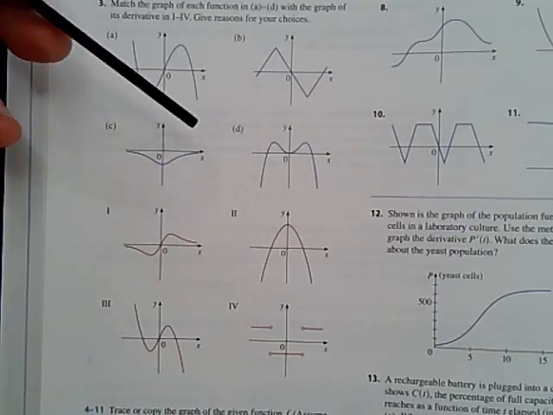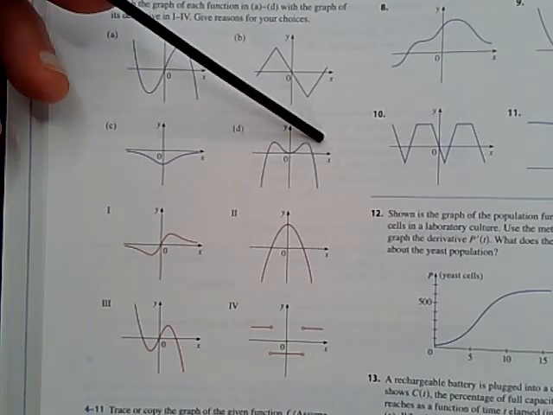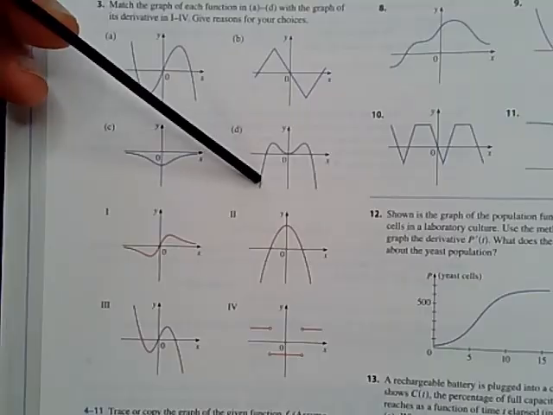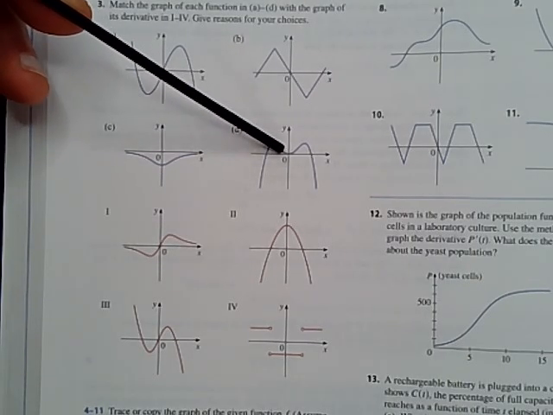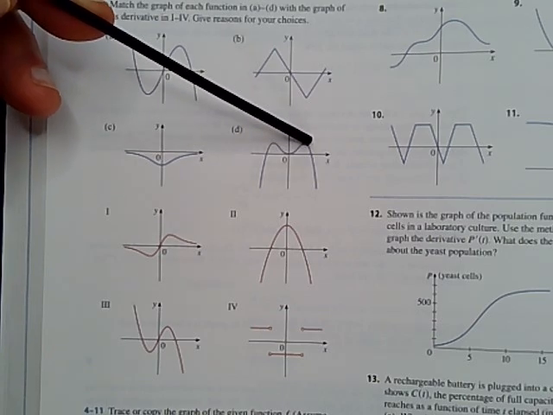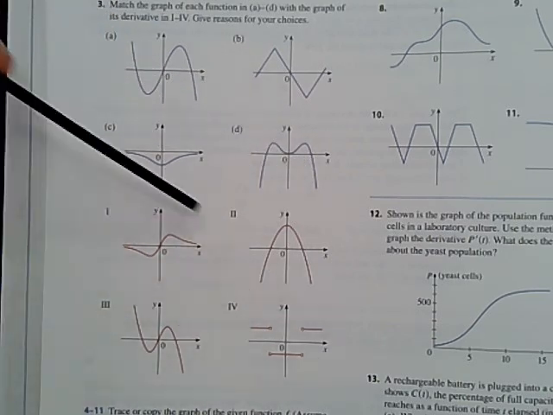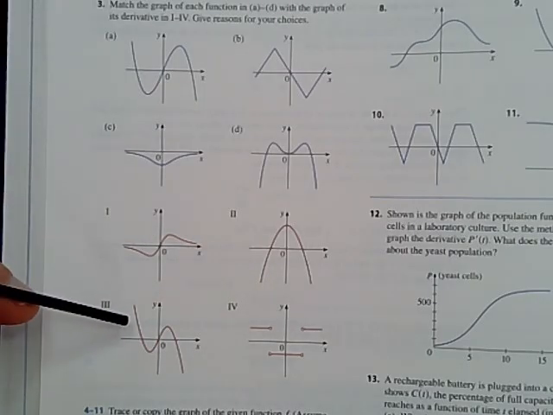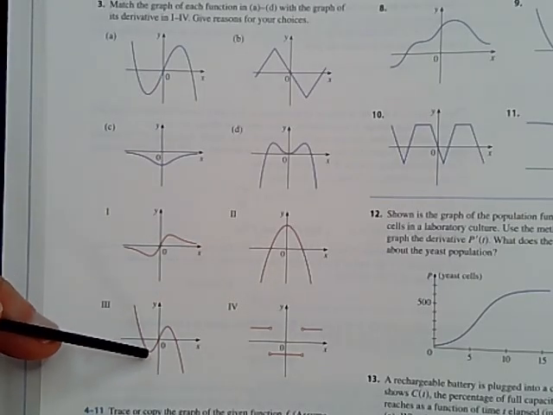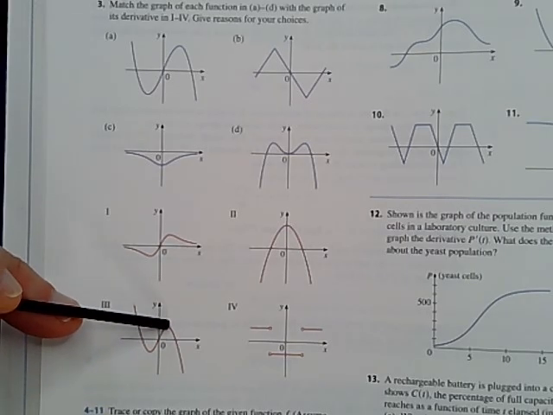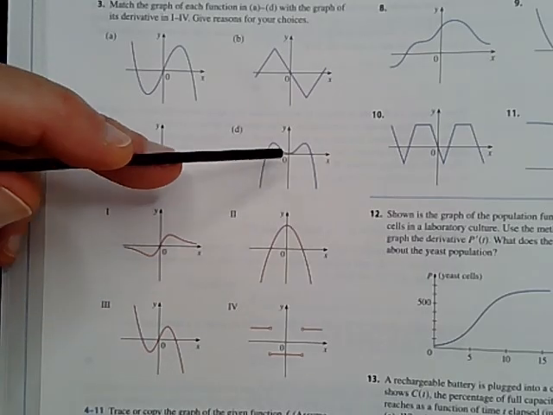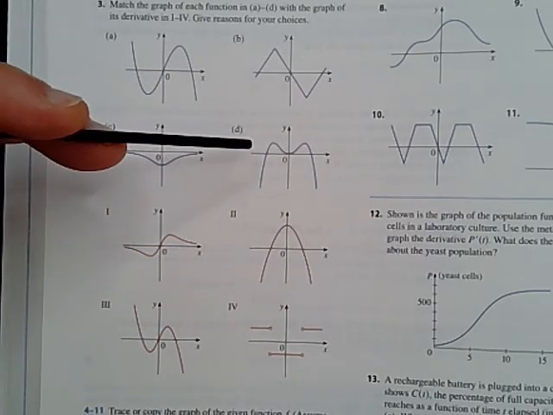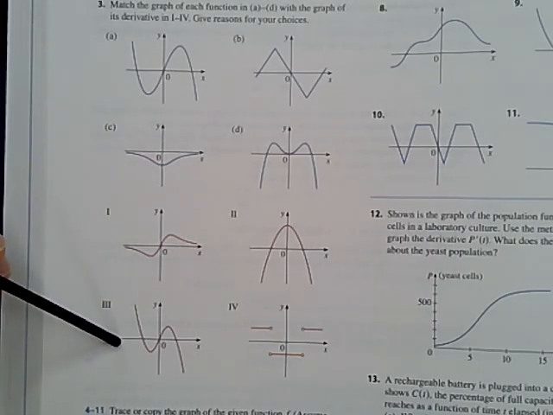Okay, and the last one, getting good at this. I'm talking about the slope of the blue curve here. So I think I'm looking at pretty positive, and then 0, and then a little bit negative, 0 again, a little bit positive, 0 again, and then pretty negative. We've done 3 of the 4, so let's see how we do. So I think that fits. So the slopes of the blue curve are the red Roman 3, I think.